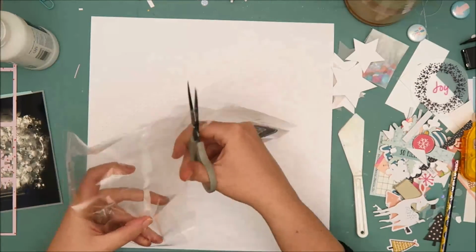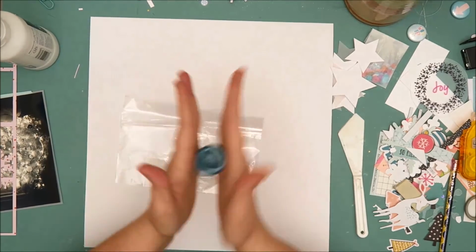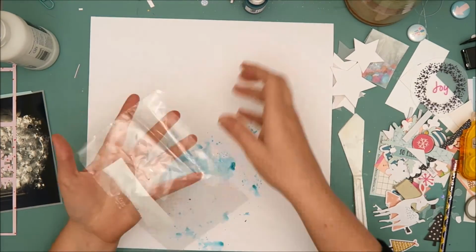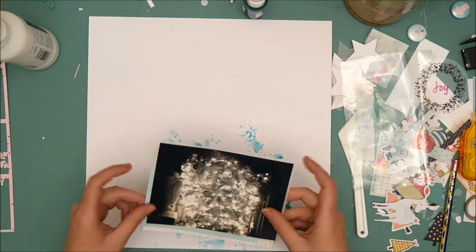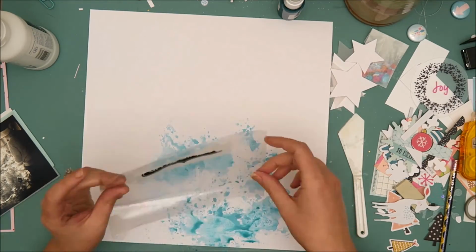Just spray it onto the packaging and then just start to smush the color onto the layout. And I'm using those pencil lines as a guide so I know where my photo will sit, so I know that the color is going to be noticeable and that I'm not going to cover it up completely with my photo when I do adhere my photo to the layout.